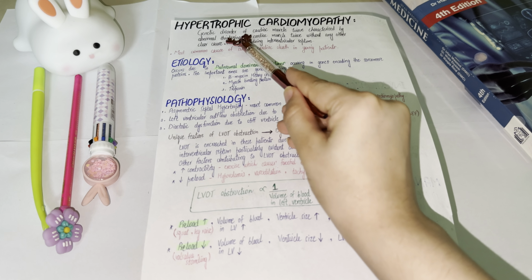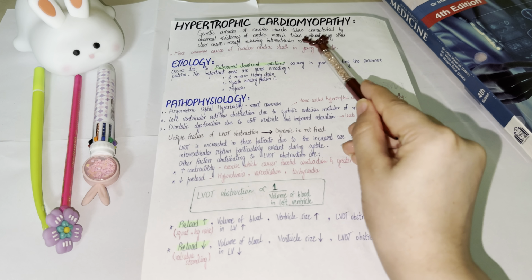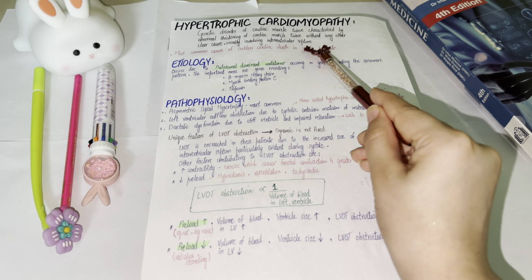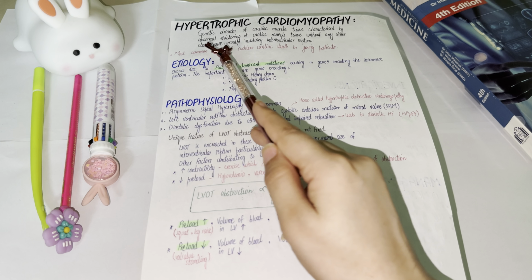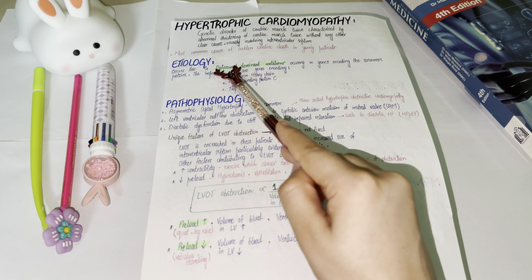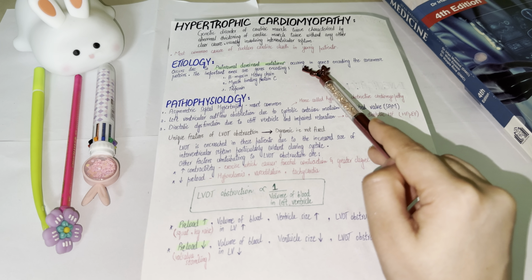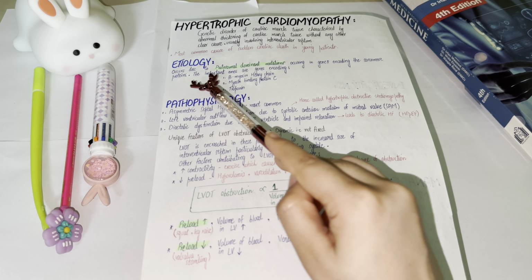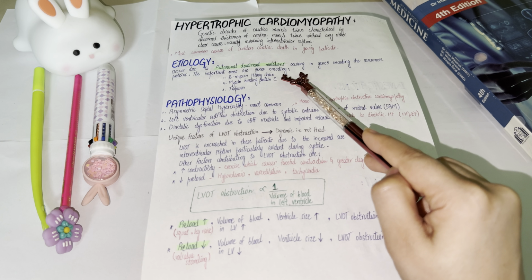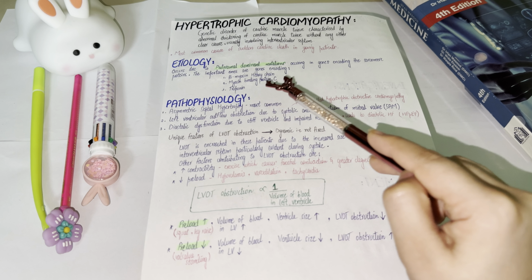It is a genetic disorder of cardiac muscle tissue characterized by abnormal thickening of cardiac muscle tissue without any other clear cause, usually involving interventricular septum. It is the most common cause of sudden cardiac death in young patients. Now, coming to the etiology, it occurs due to autosomal dominant mutations occurring in genes encoding the sarcomere proteins. The important ones are genes encoding beta myosin heavy chain protein, second, myosin binding protein C, and third, troponin protein.